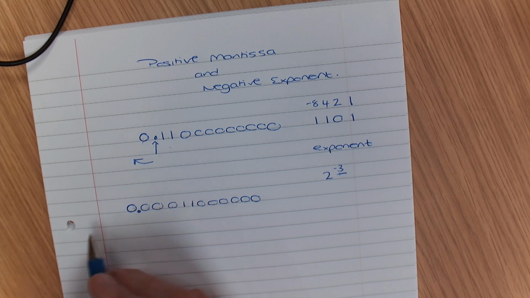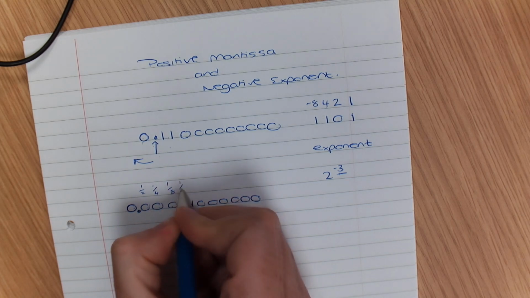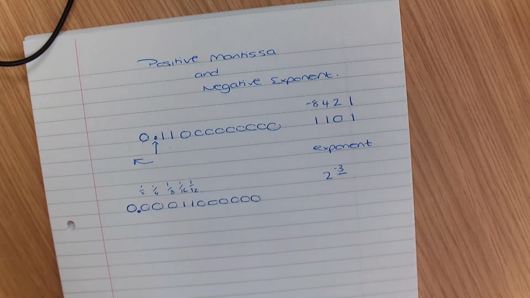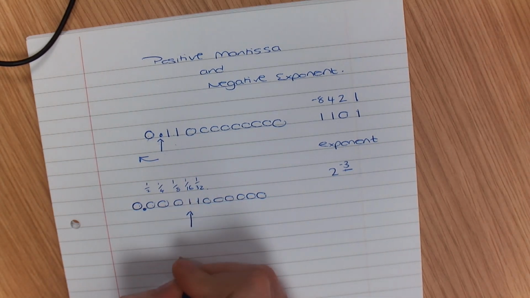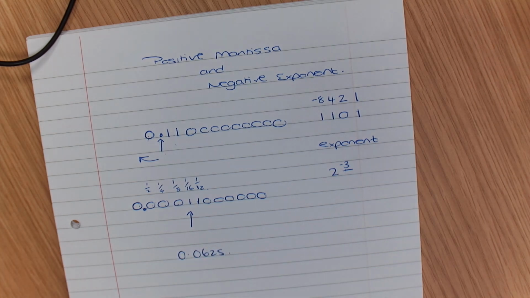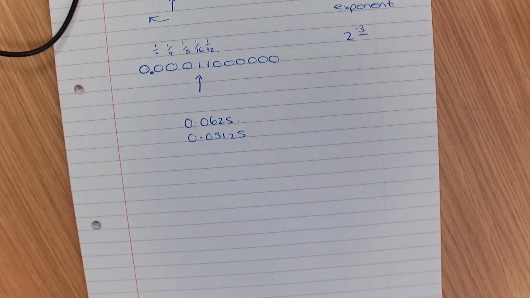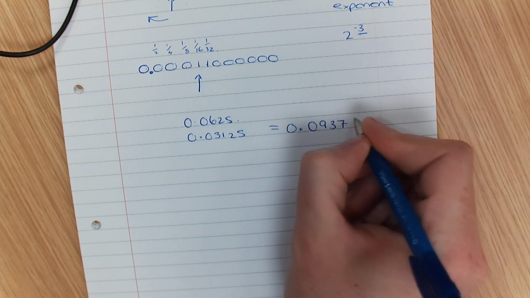All right. So basically what this number has ended up with is you've got your half, your quarter, your eighth, your 16th, and your 32, and so on. All right. So what you've got there is, if you work that number out slightly, this one would be 0.0625, and this one would be 0.03125, and if you add that together, you end up with 0.09375. All right.